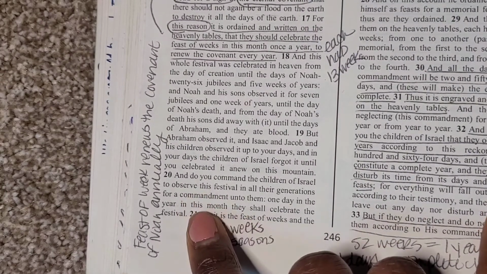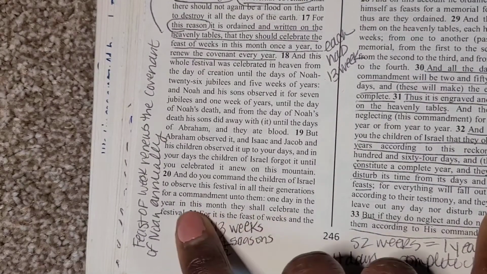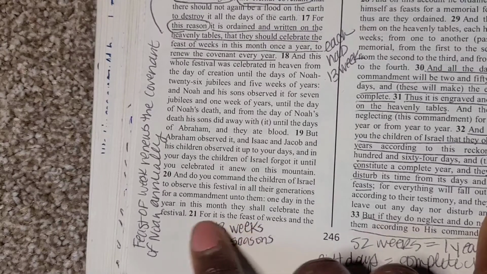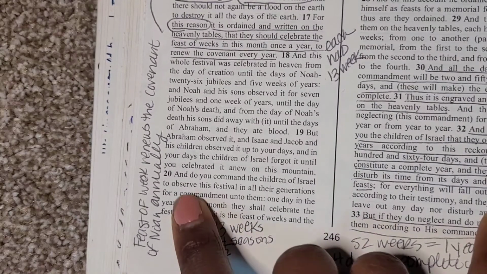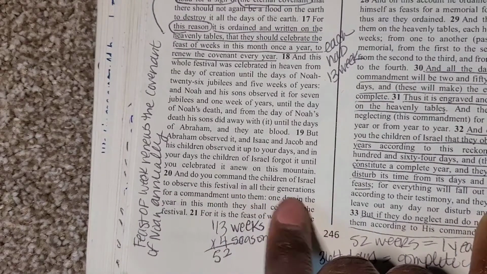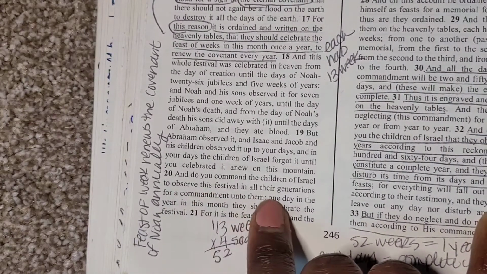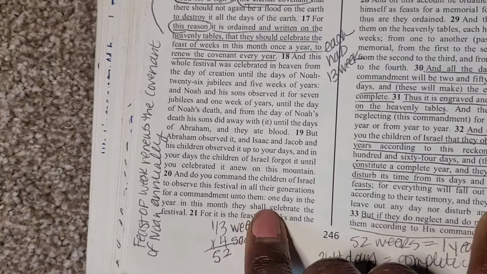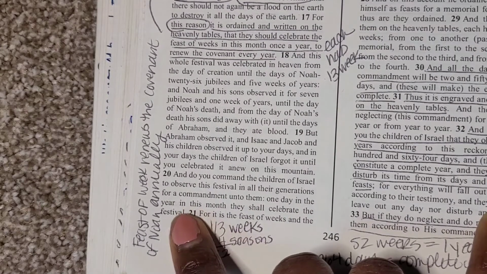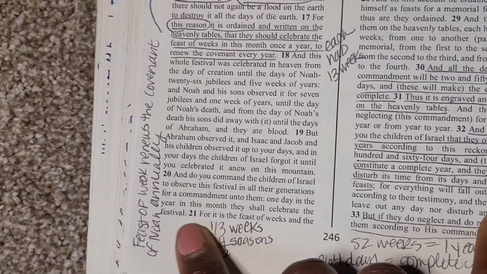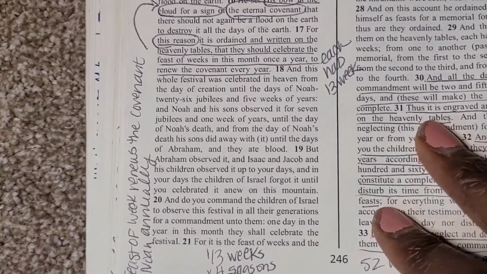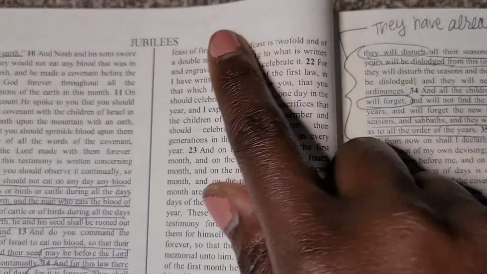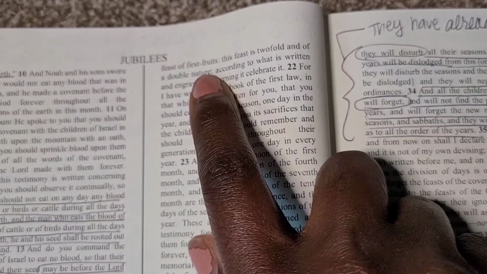All right. So he says, one day in the year, in this month, they shall celebrate the festival. And he says, and do you command the children of Israel to observe this festival in all the generations for a commandment unto them? One day in the year, in this month, they shall celebrate the festival, for it is the Feast of Weeks and the Feast of First Fruits.